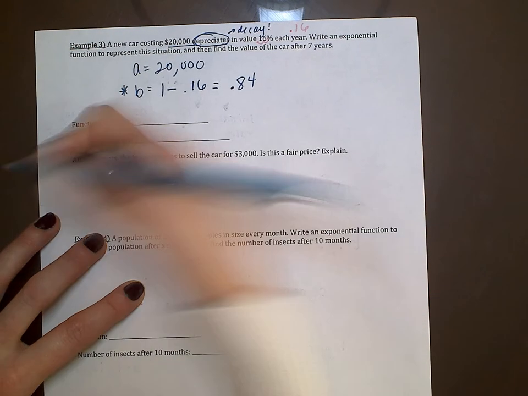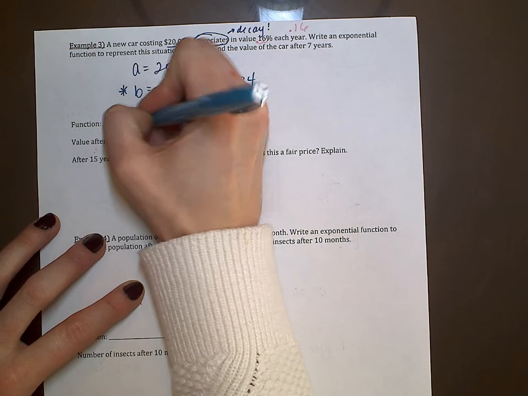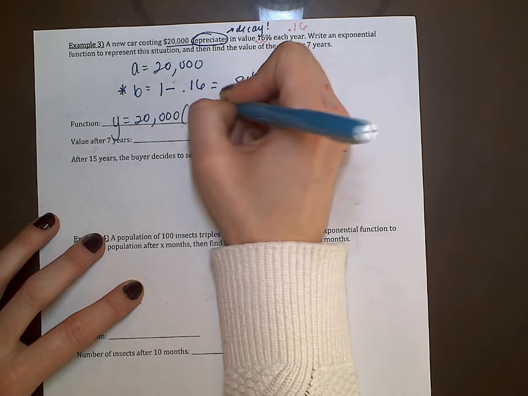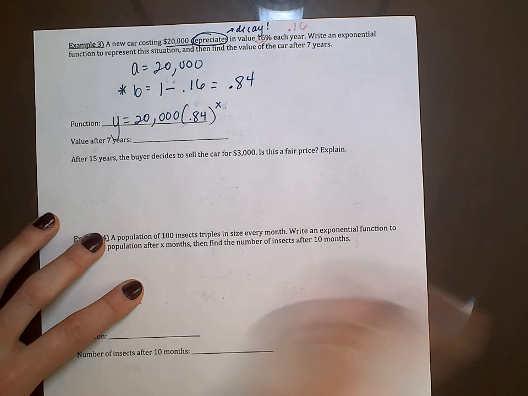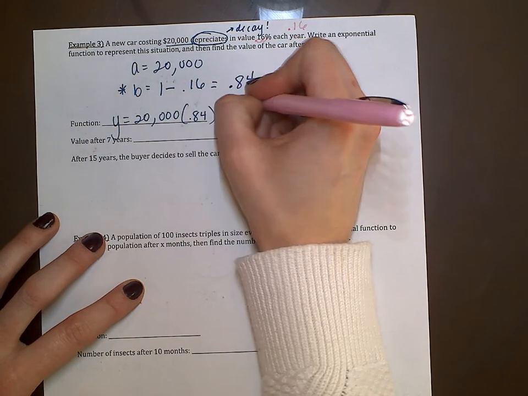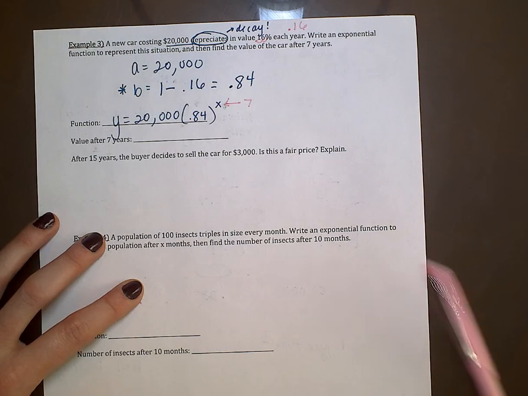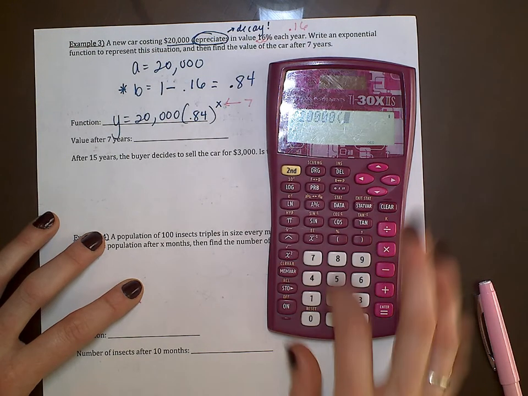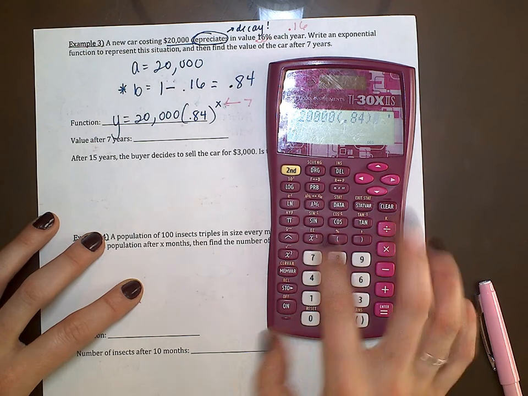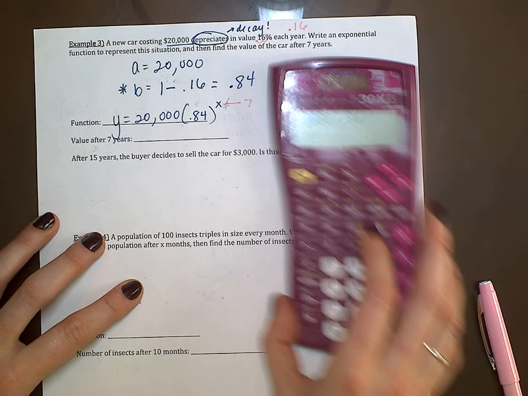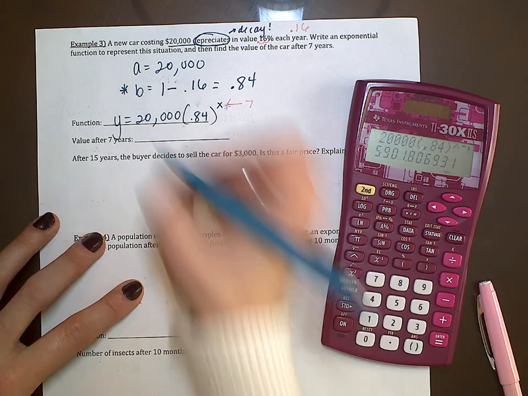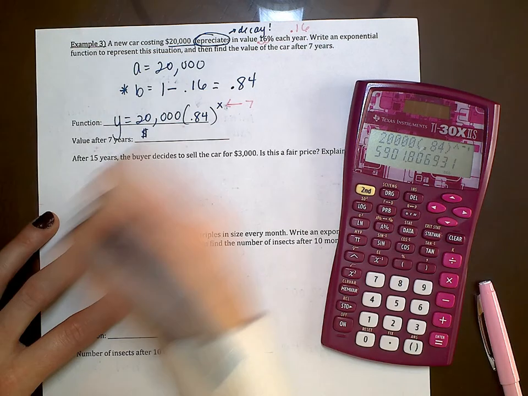Put it all together. So I'd say y equals, the A value is 20 grand, put your B value in parentheses, raise it to the x power. To find out how much your car is worth after 7 years, you plug in the time for x. So I would just stick 7 in where x is. Obviously, you need a calculator to work this stuff out, so hopefully you got one. And then I'd raise that to the 7th power.